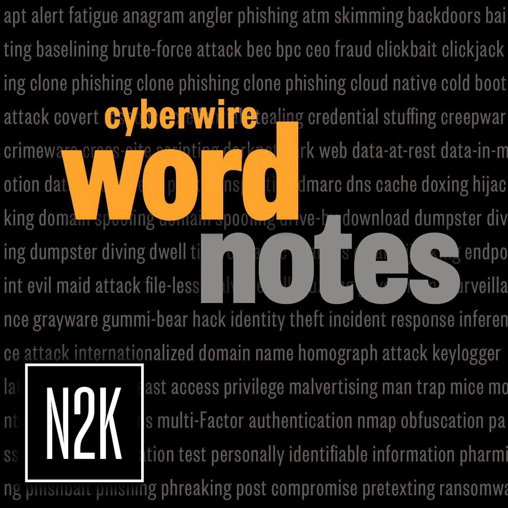To be clear, the Diamond Model is not an alternative to the Lockheed Martin kill chain model or the MITRE ATT&CK framework. It's an enhancement.